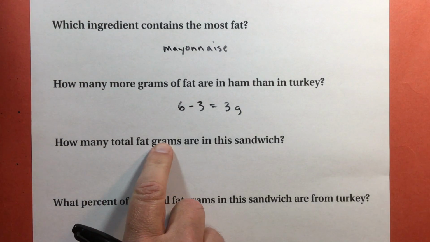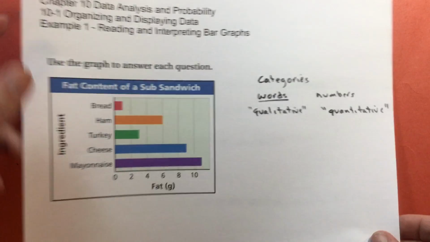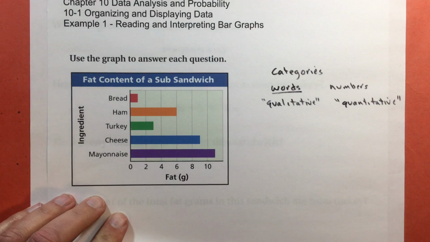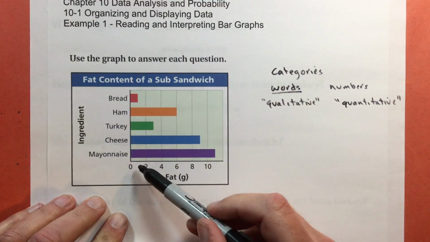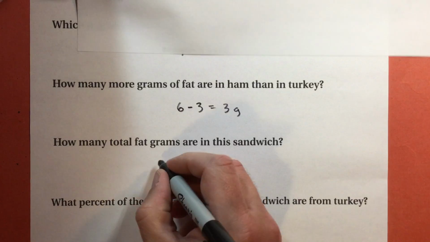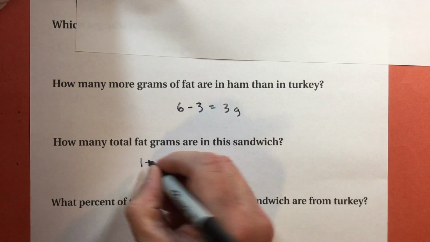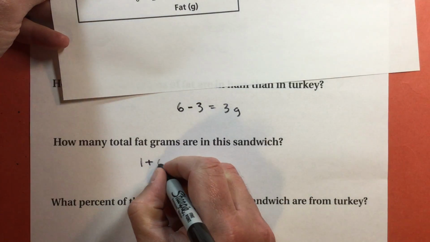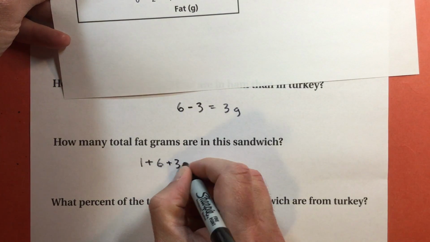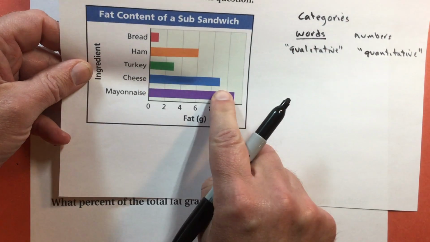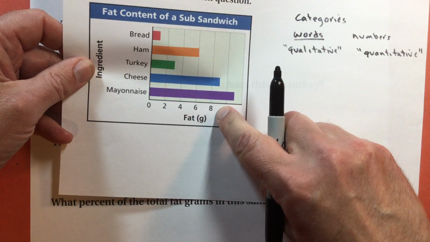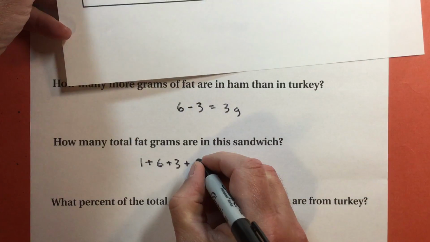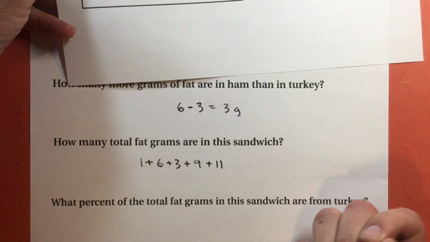How many total fat grams are in this sandwich? So now I'm going to have to figure out all of the numbers, but it's really not that hard. Bread is 1, and actually I should write them down as I go. So I got 1. Ham, like we had, is 6, and turkey, like we said, is 3. Cheese has a lot of milk fat in it. That's between 8 and 10, so we'll say 9. And mayonnaise, like we said, was 11.